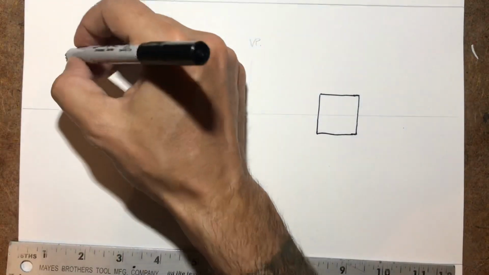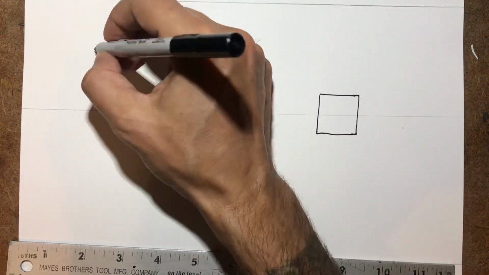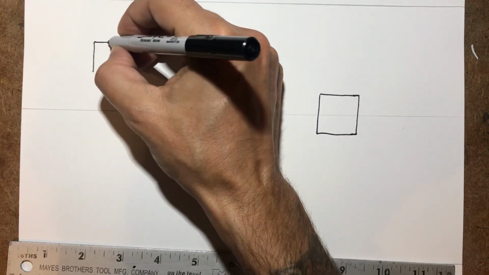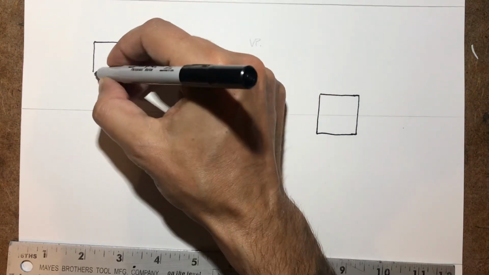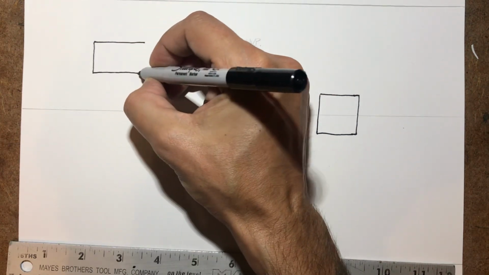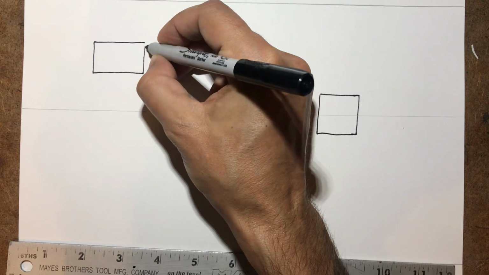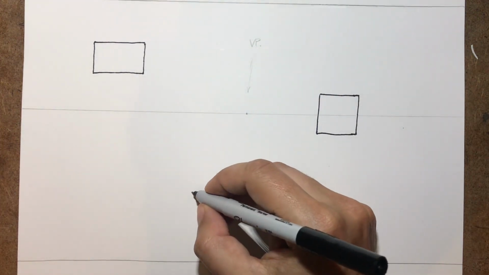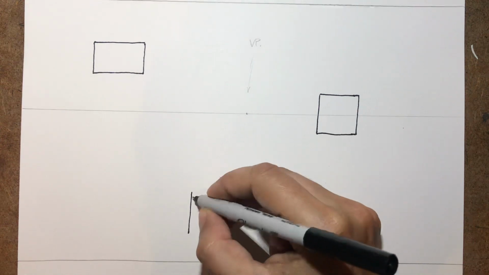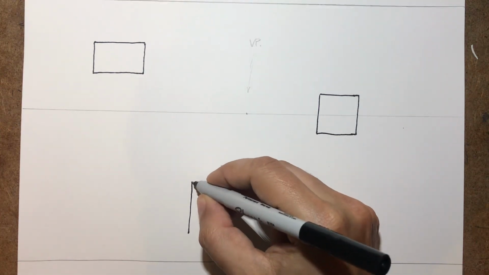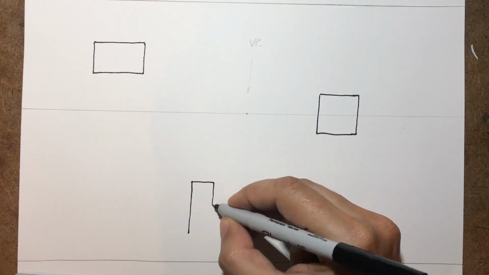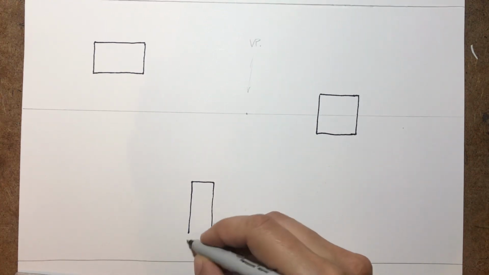Above the horizon line, someplace on this side of the paper, I'm going to draw a rectangle. And then below the horizon line, I'm going to draw another rectangle. I'm going to make this one a little bit longer and a little bit skinnier this way.